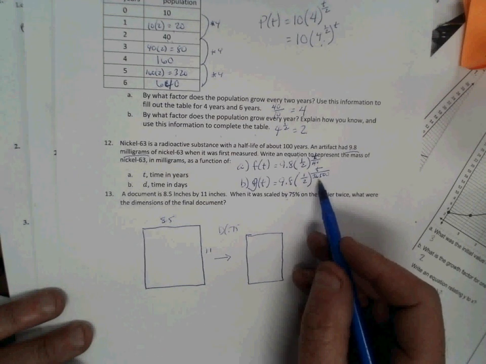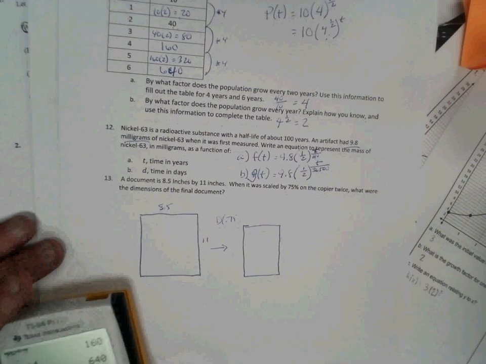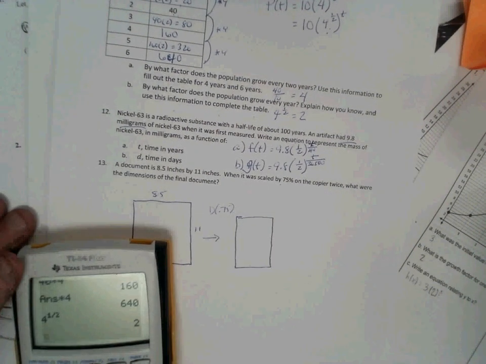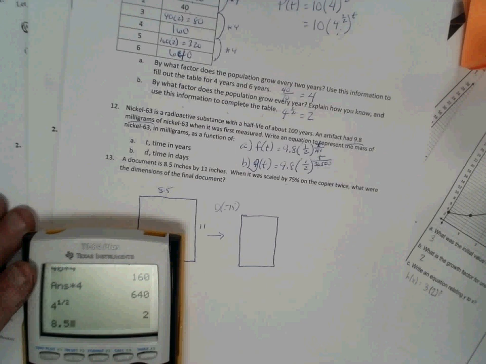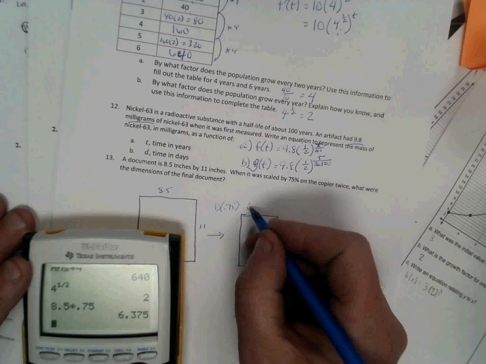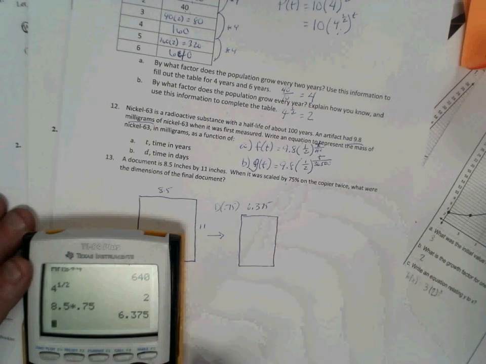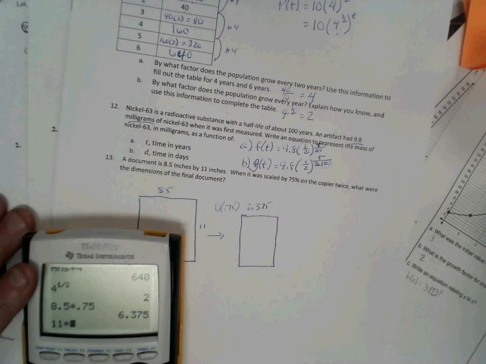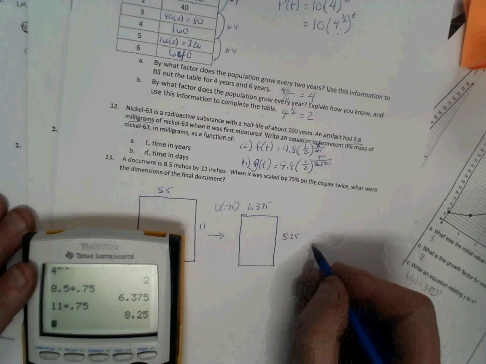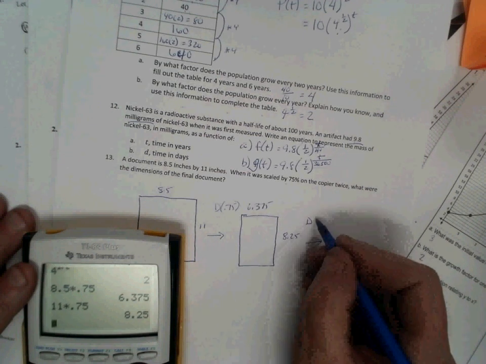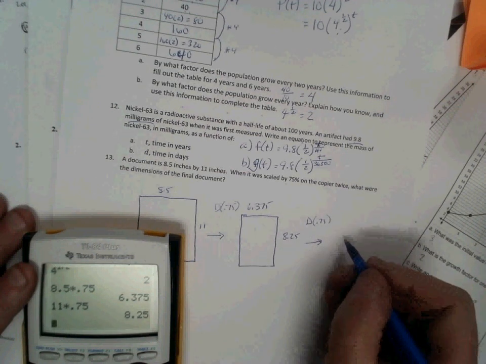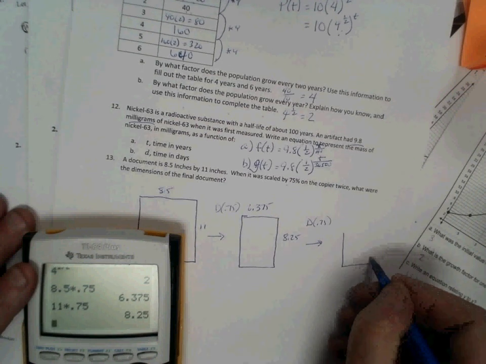36,500. That's 365 number of days in a year times 100 years, right? Now, you're going to multiply 8.5 times 0.75. So now this document is going to be 6.375 by, we're going to multiply 11 by 0.75, and get 8.25. But that's only once. We got to put the document times 0.75 again. It's going to be even smaller now, isn't it?